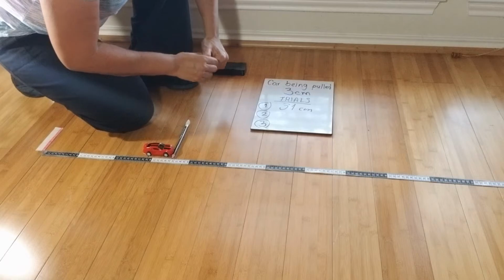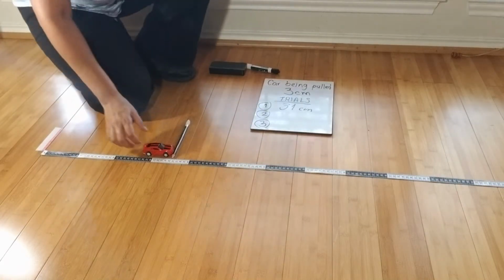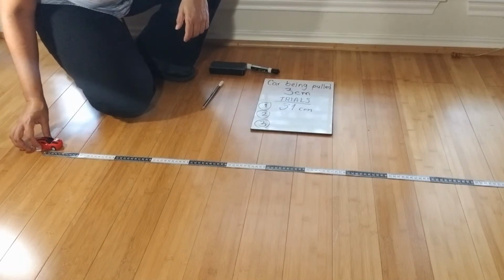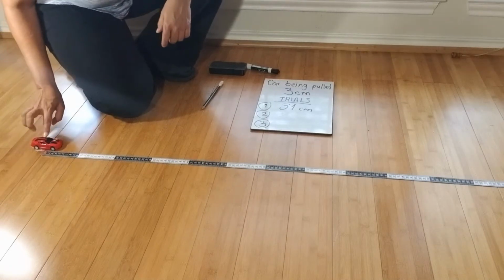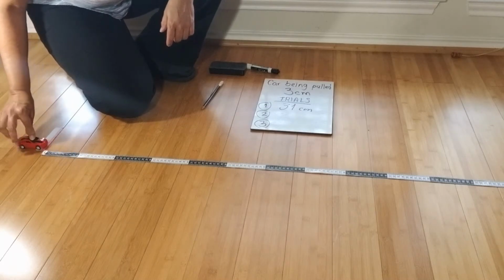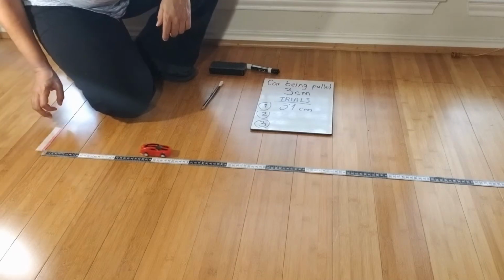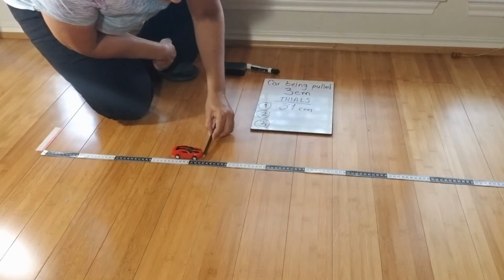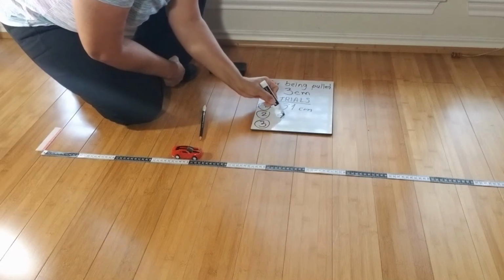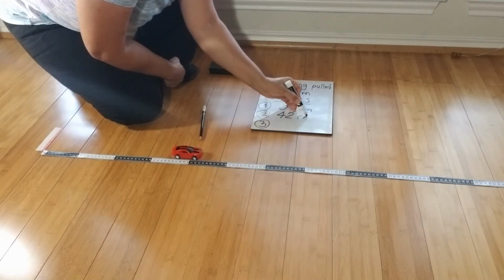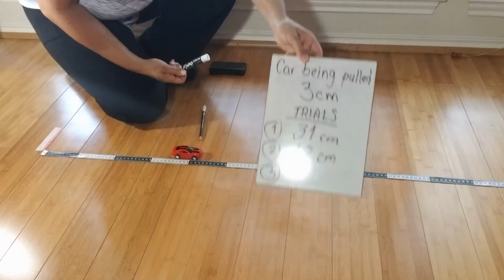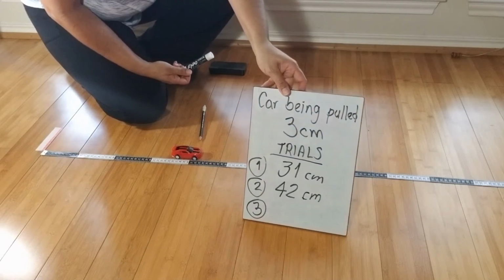Let's do the same experiment 3 times, because every time we do an experiment, we have to do different trials. At least we're going to do 3. Again, I'm going to put it at the 3 centimeter mark. I'm going to pull it back to the starting line, and I'm going to release it. This time it moved to 43 centimeters. So my trial number 2 is going to be 42 centimeters.